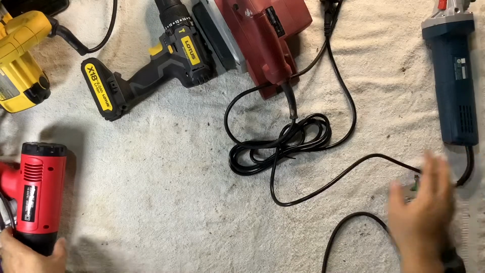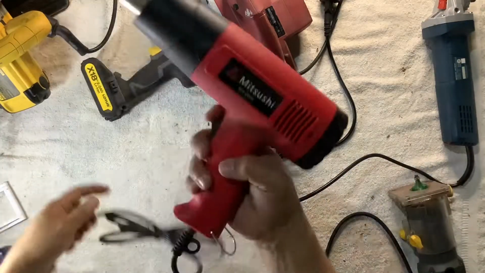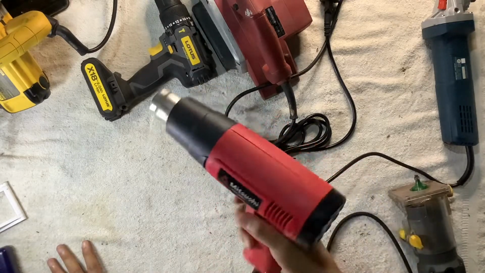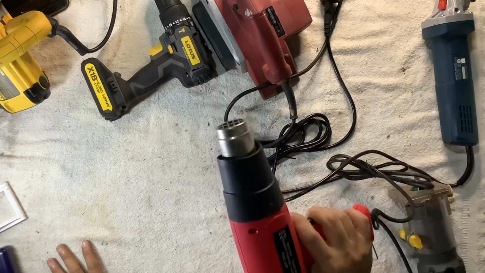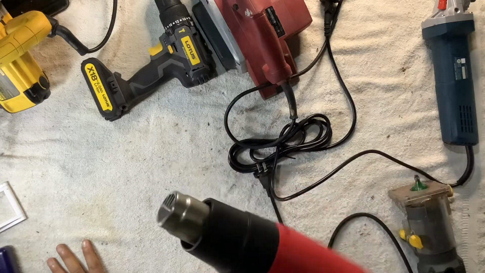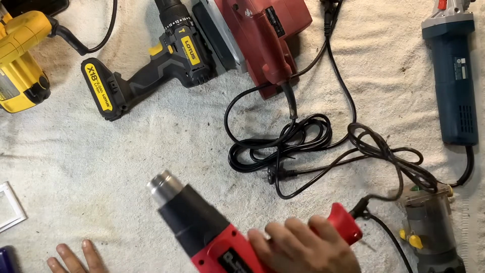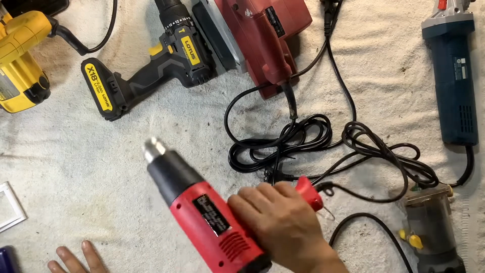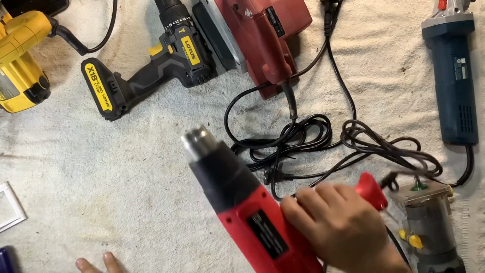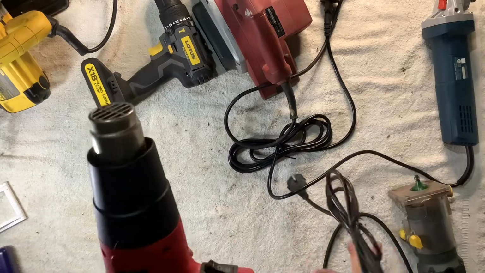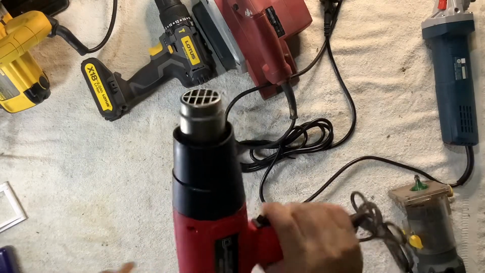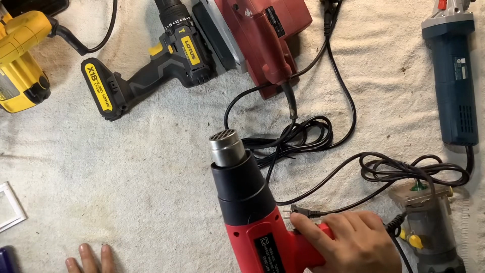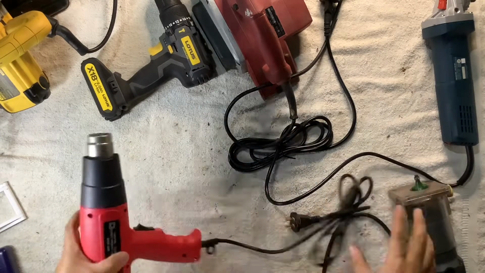What else do we have here? I think this one, I just recently bought. This is a hot air blower. It will bend most PVC pipes if ever you do simple plumbing. It can also be used as a sealer. Most businesses selling water, distilled water, are now using this to seal the plastic as added safety and hygiene for their product. Okay, so that would be all.